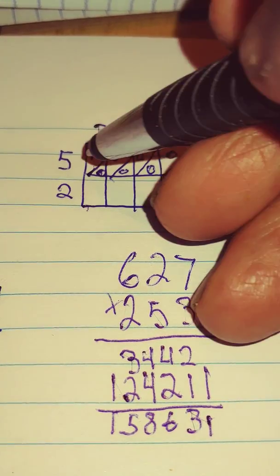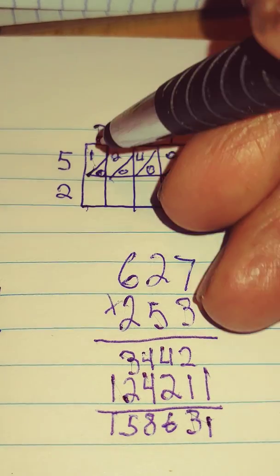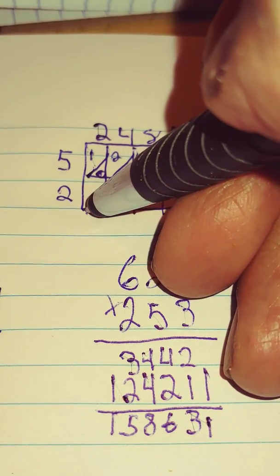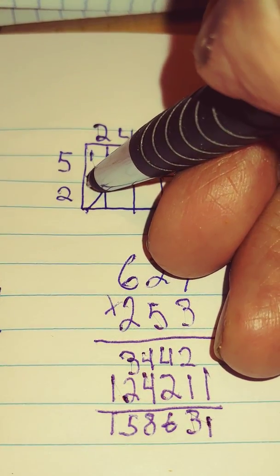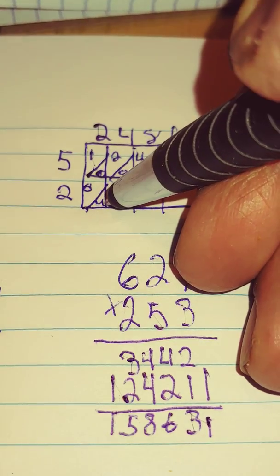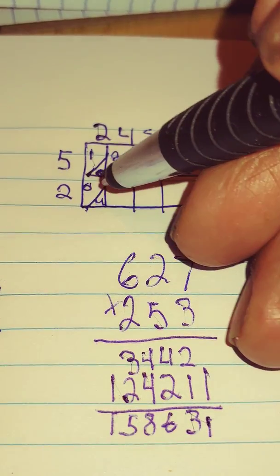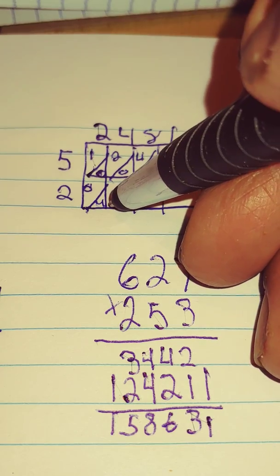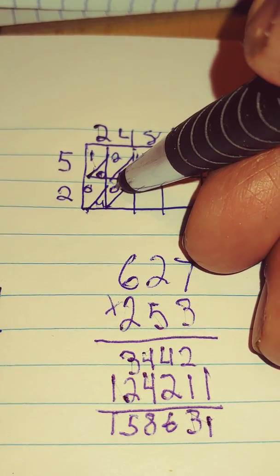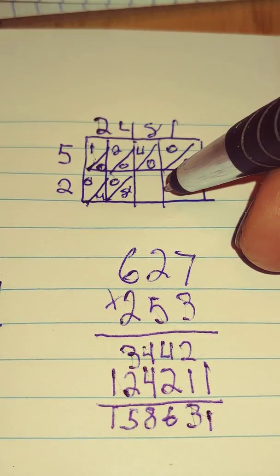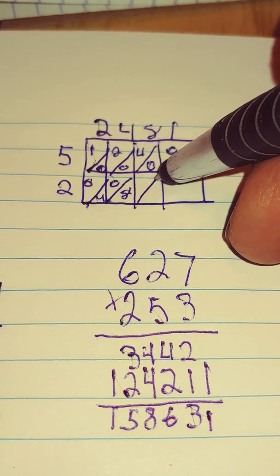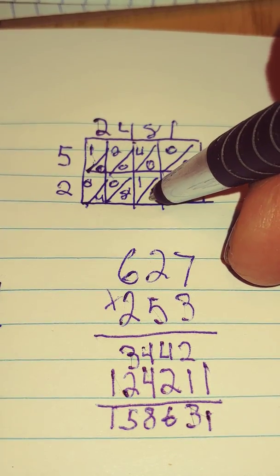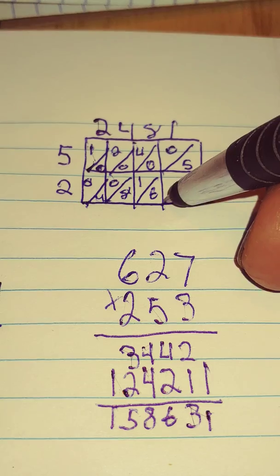Okay, so that's all the 5s. And the 2s, 2 times 2 is 4. 0.4. Excuse me for being a little sloppy here. Again, this is going to be an 8. This is going to be a 16. And this will be a 2.